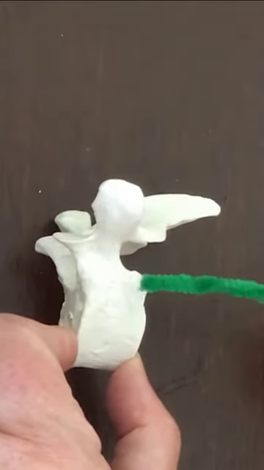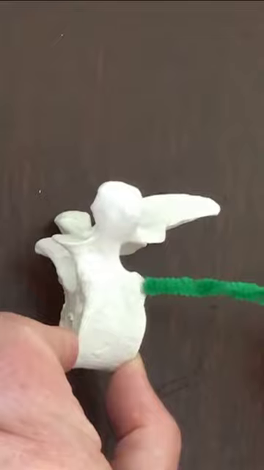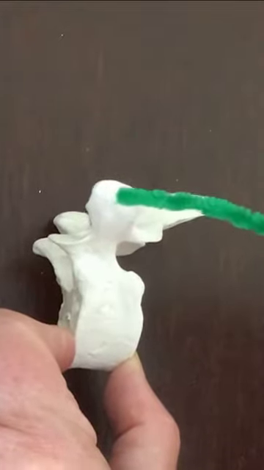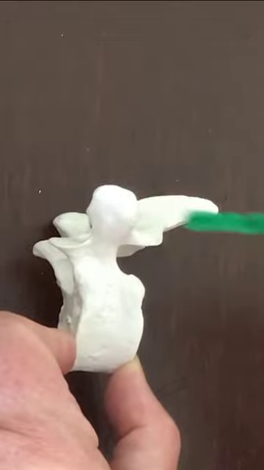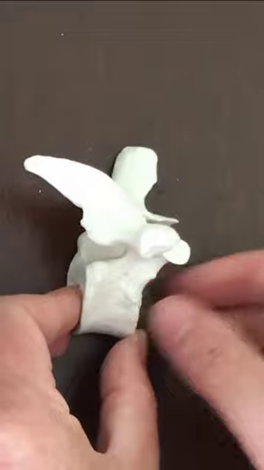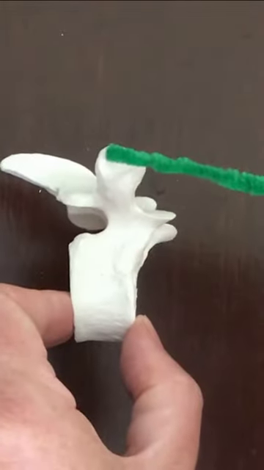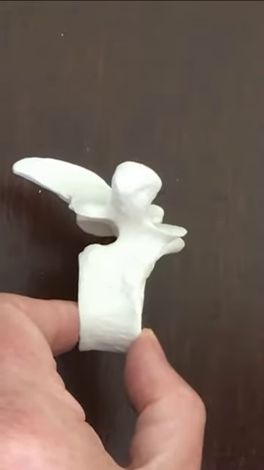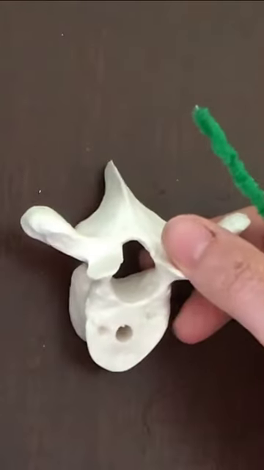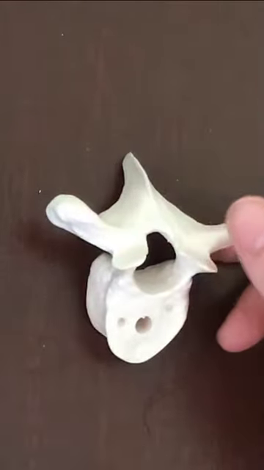So we have a costal facet on the inferior portion of the body and the superior portion of the body, and then another costal facet on the transverse process. So that's 3 on that side, and then you have 1, 2, 3 more over here. So that's a unique feature to a thoracic vertebra.